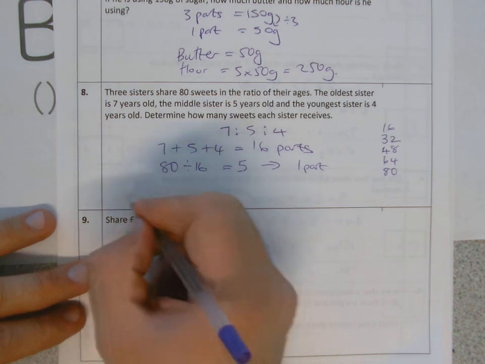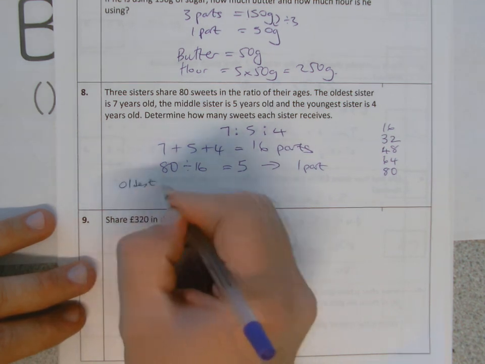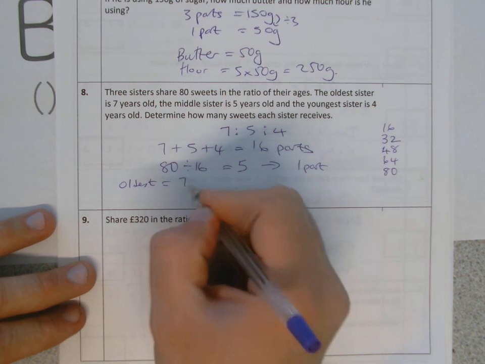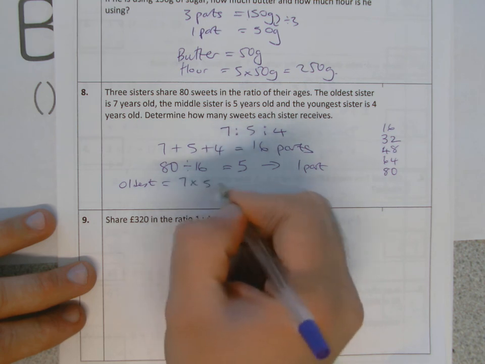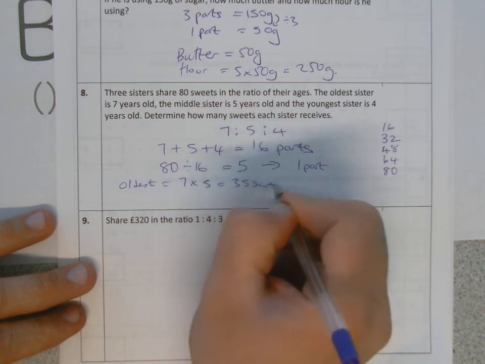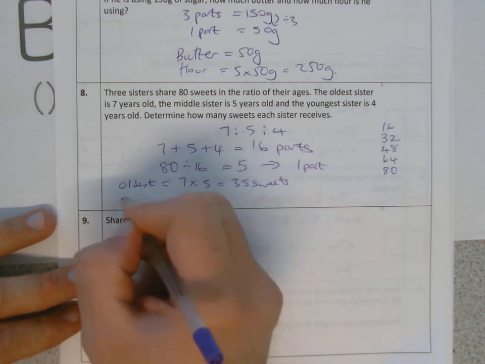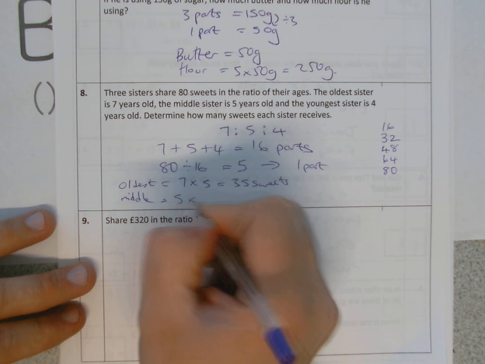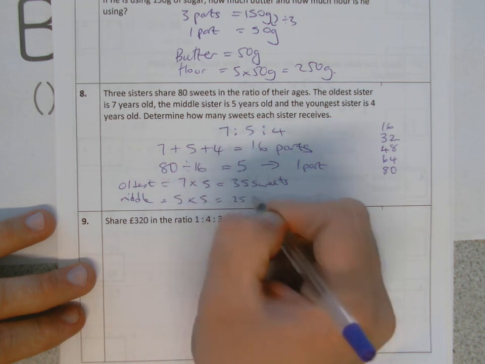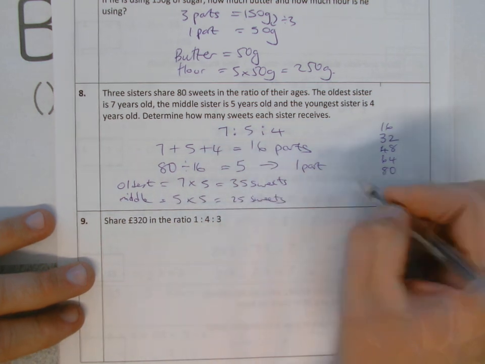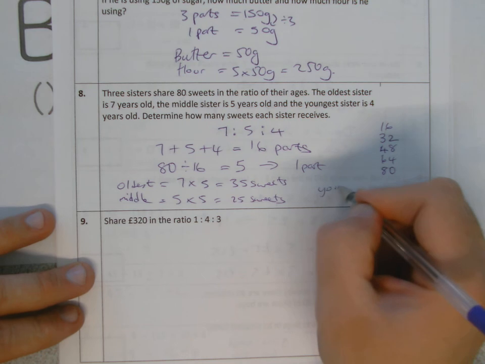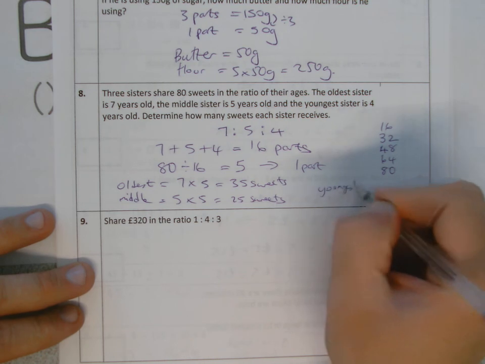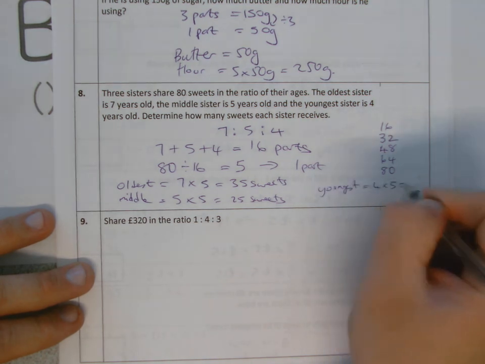So the older sister will get 7 parts. So there'll be 7 lots of 5 sweets, which is 35 sweets. The middle sister will get 5 parts. So that'll be 5 times 5, 25 sweets. And then the younger sister will get 4 parts. So that'll be 20 sweets.